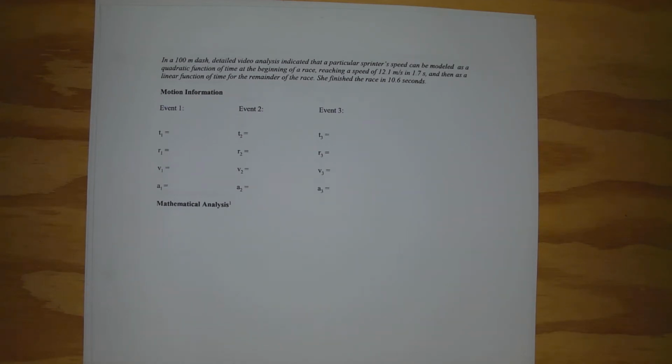In a 100-meter dash, detailed video analysis indicated that a particular sprinter's speed can be modeled as a quadratic function of time at the beginning of a race, reaching a speed of 12.1 meters per second in 1.7 seconds, and then as a linear function of time for the remainder of the race. She finished the race in 10.6 seconds.